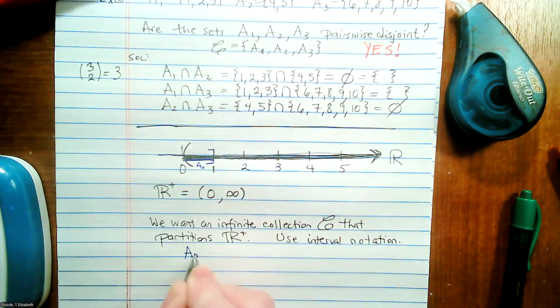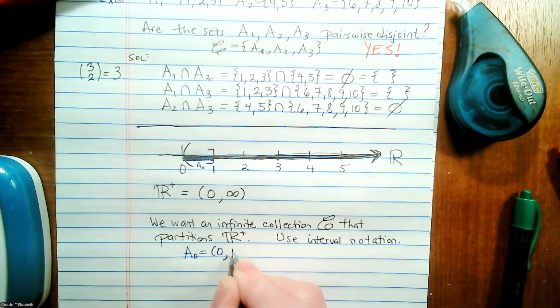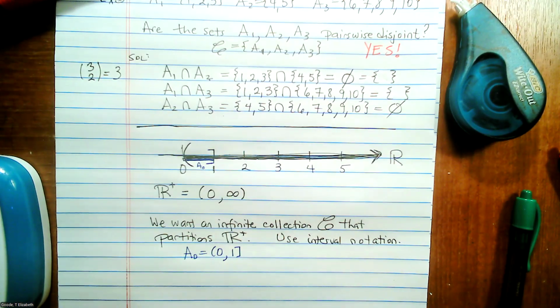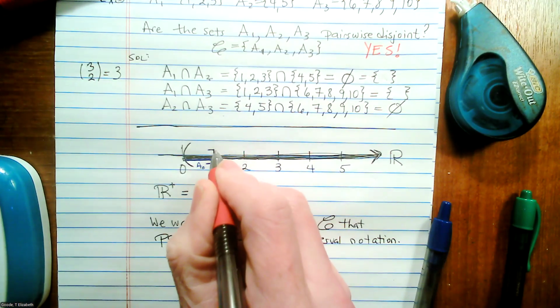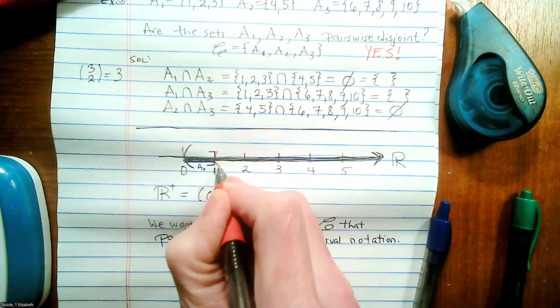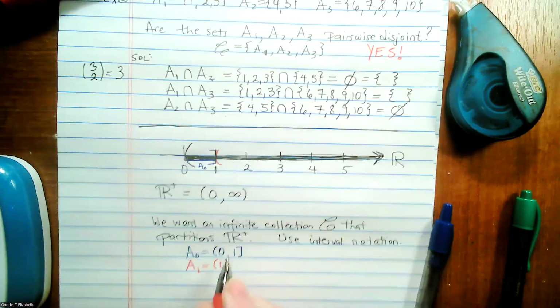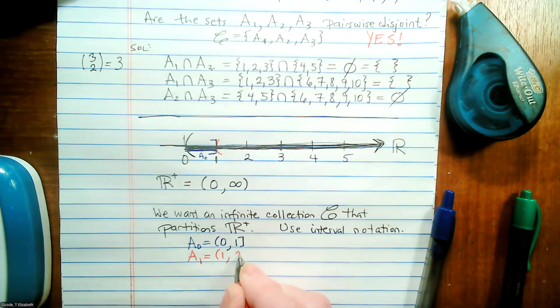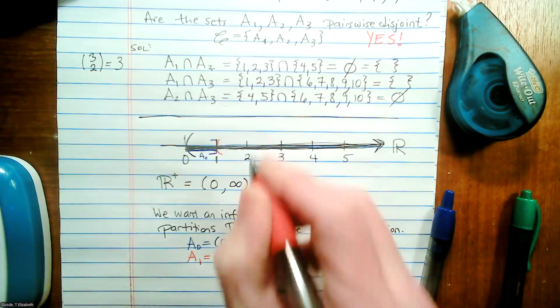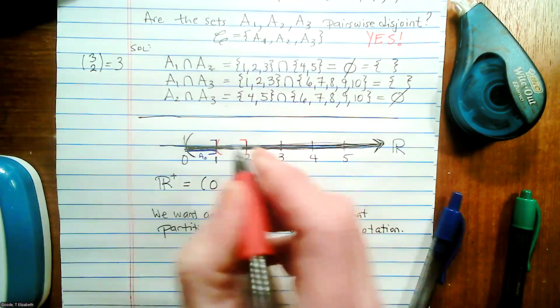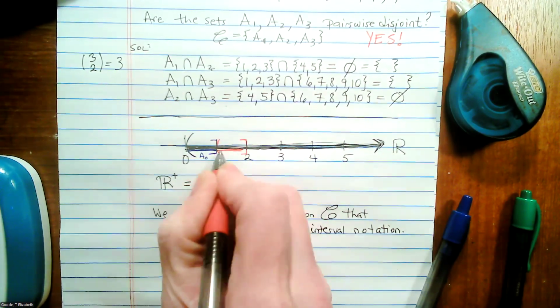So, A sub 0, don't include 0 because we don't want 0, but go ahead and include 1. Then we could pick up right there and build A1. We're not going to include 1 because it's already in A0, but we're going to go ahead and include 2. So we get this bit of the real number line.